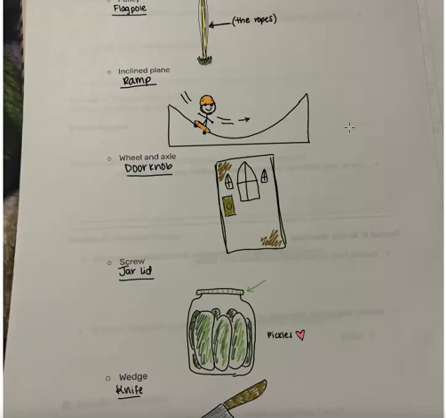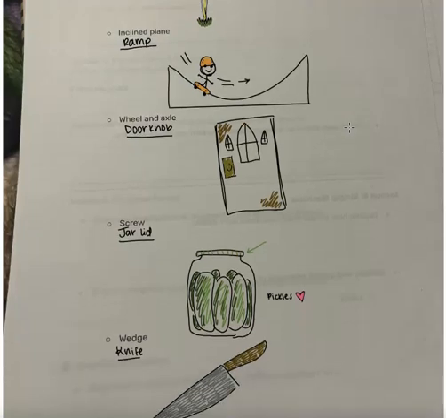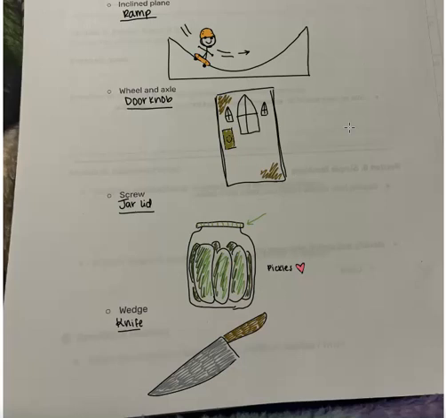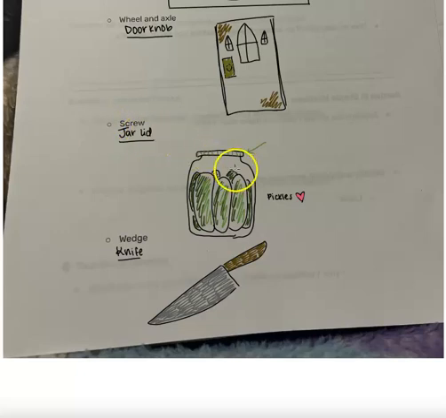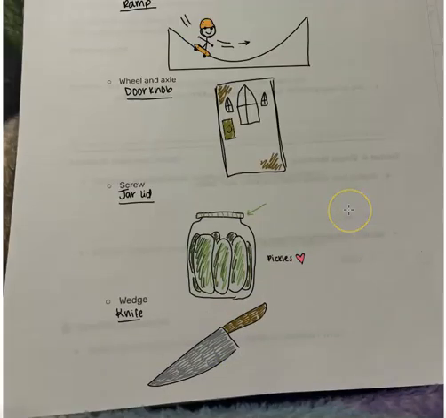An inclined plane, I drew a ramp with a skateboard. For a wheel and axle, I drew a door with a doorknob. For a screw, I drew a jar with a jar lid, because there's those little ridges where you can screw the jar lid on and off. And for a wedge, I drew a knife.